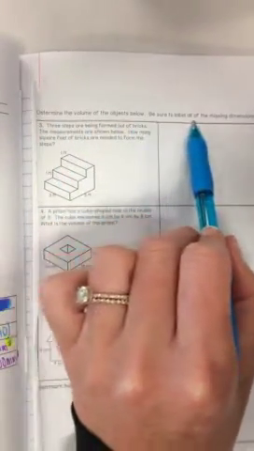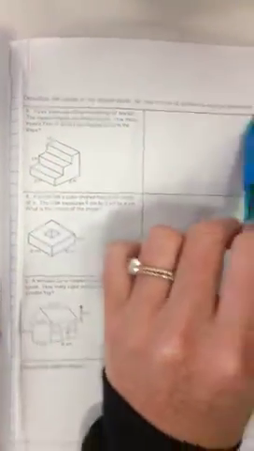Your homework is going to be these three problems. Yes, all three. Each of them, you're to determine the volume of the objects below. Be sure to label all of the missing dimensions first. The reason for that is because if you don't know the dimensions, you're not able to solve the problem. I'll help start the first one. Number 3 says 3 steps are being formed out of bricks. The measurements are shown below. How many square feet of bricks are needed to form the steps?